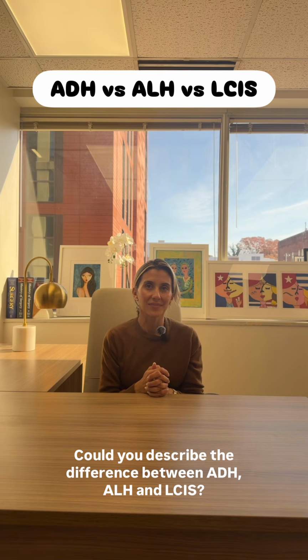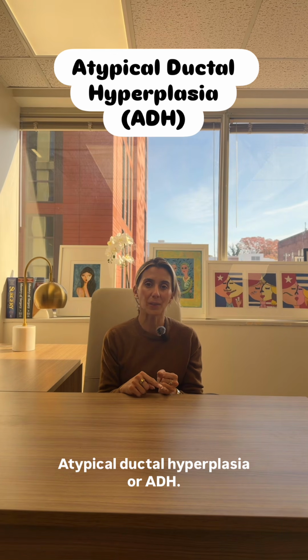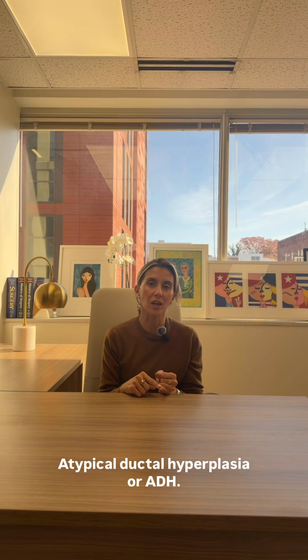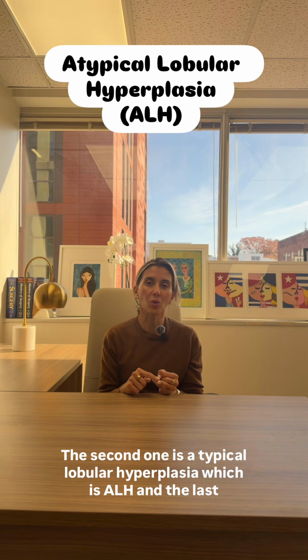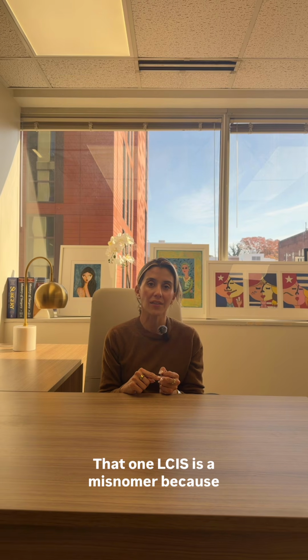Could you describe the difference between ADH, ALH, and LCIS? So there are three breast lesions that are considered high risk. The first one is atypical ductal hyperplasia, or ADH. The second one is atypical lobular hyperplasia, which is ALH. And the last one is lobular carcinoma in situ, which is LCIS.